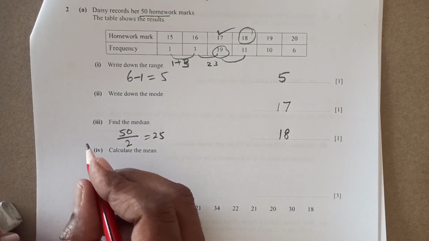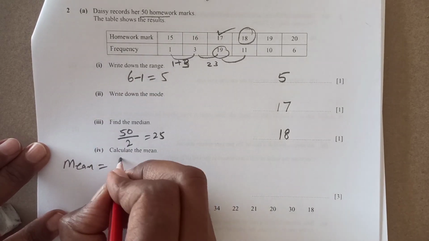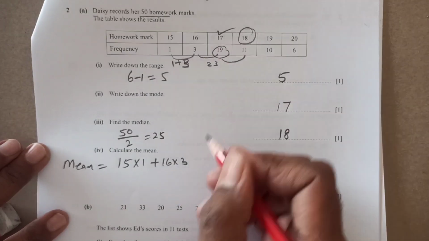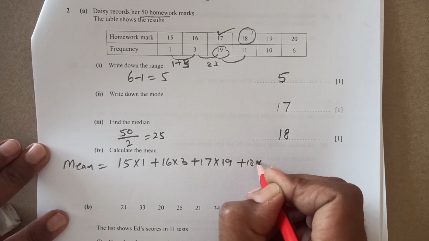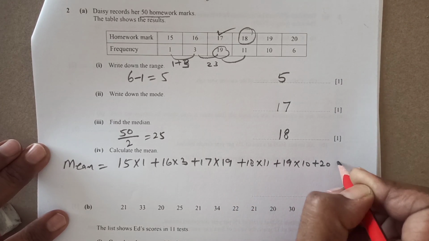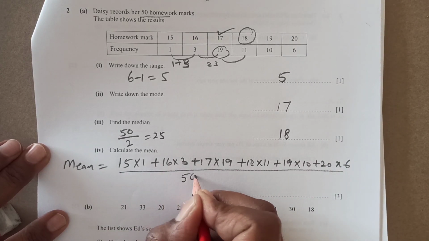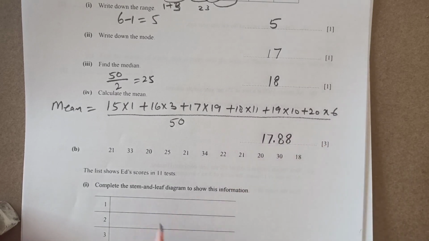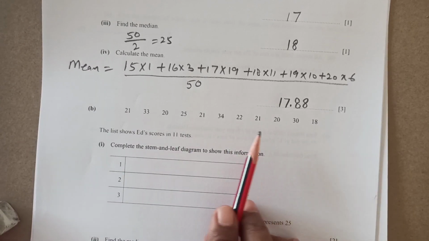Calculate the mean. For the mean you have to multiply here: 15 times 1 plus 16 times 3, then plus 17 times 19, 18 times 11, 19 times 10, plus 20 times 6, and the whole thing is divided by 50. I have already calculated that. It comes out to be 17.88, right?